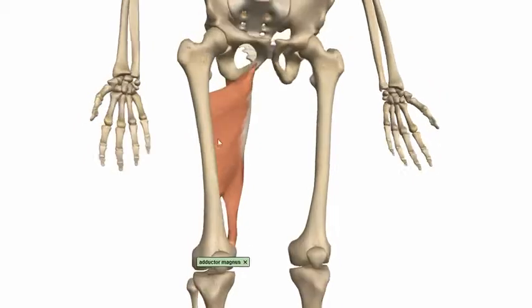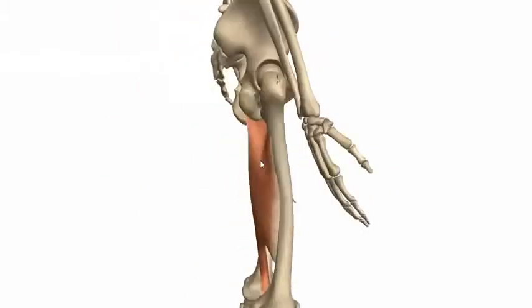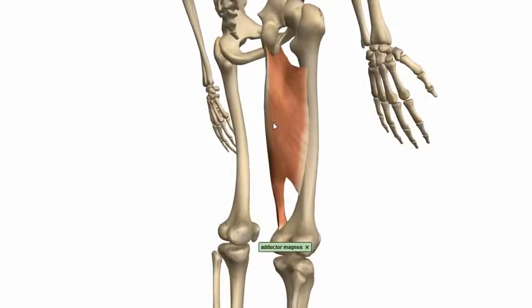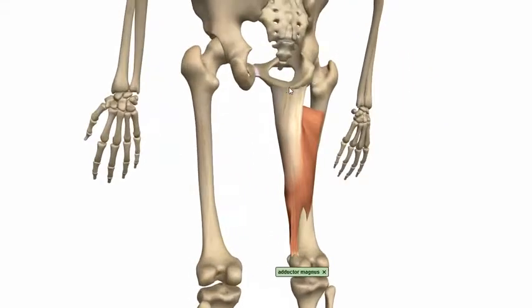So just taking a quick look at the origin of this muscle, you can see it's got quite a broad origin. So it's got two origins for the hamstring part and the adductor part. So the hamstring part originates on the ischial tuberosity, and the adductor part originates on the ischiopubic ramus.